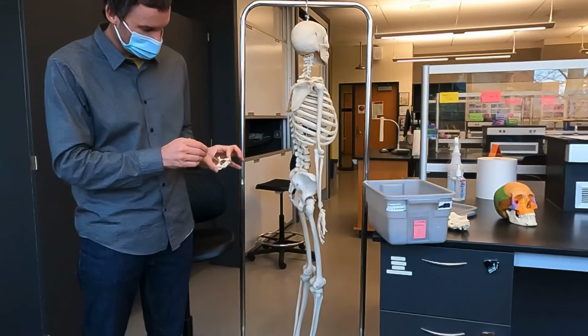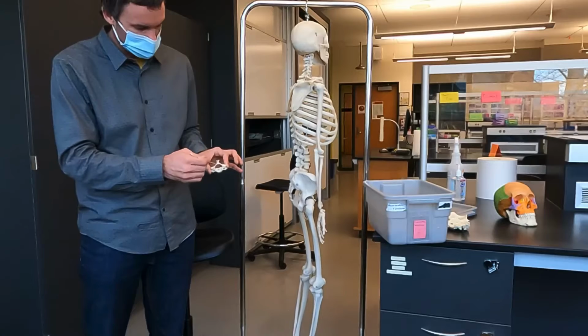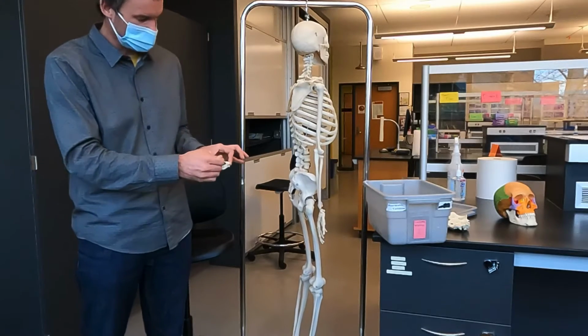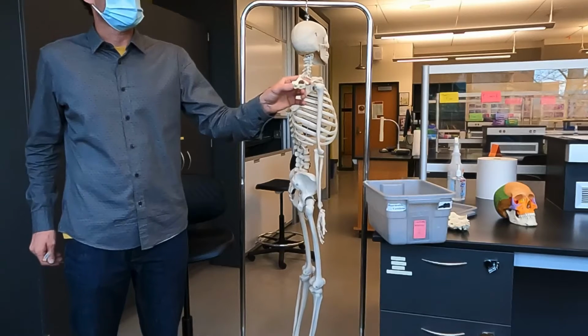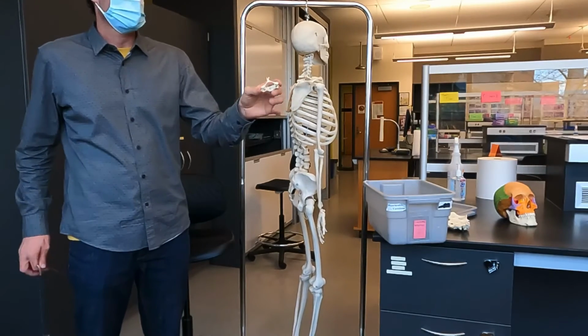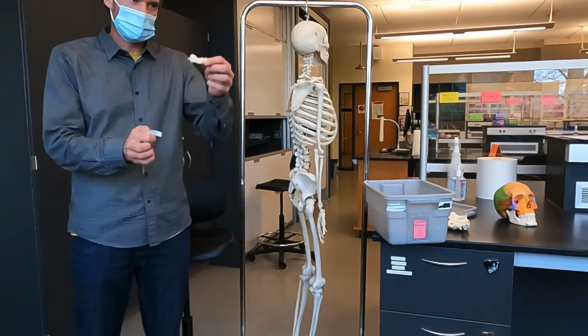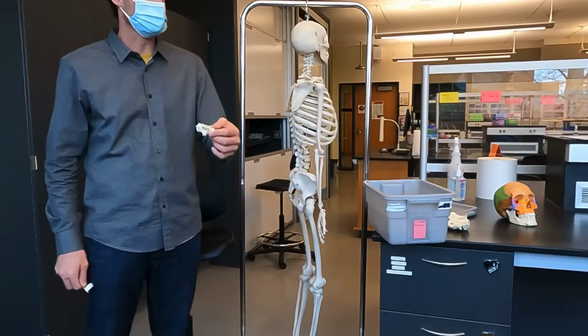This is the body of the vertebra. This is the main weight-bearing region. And then does anybody remember from the nervous system what we call this hole in the middle of all the vertebrae? That's just called the vertebral foramen. And all the vertebrae stack on top of each other, and that forms the vertebral canal that the spinal cord runs through.